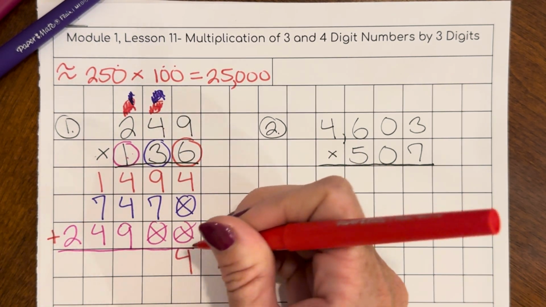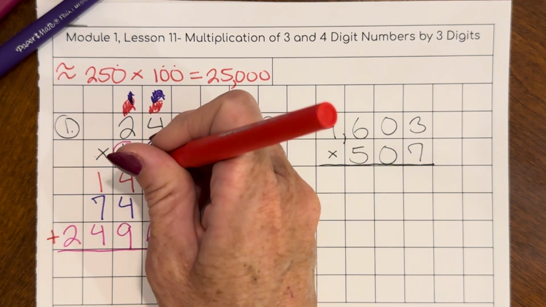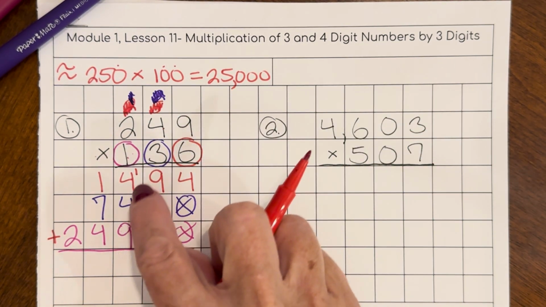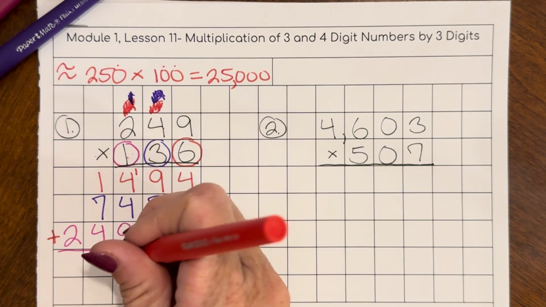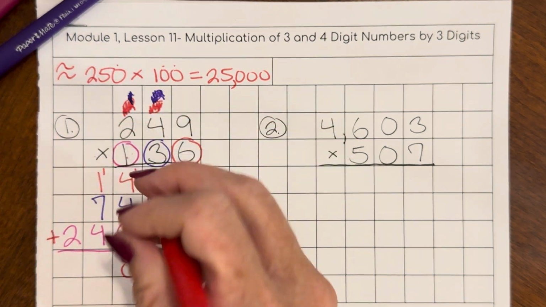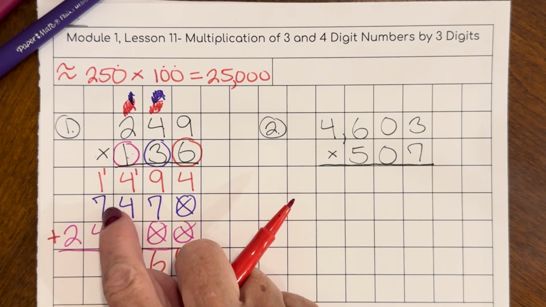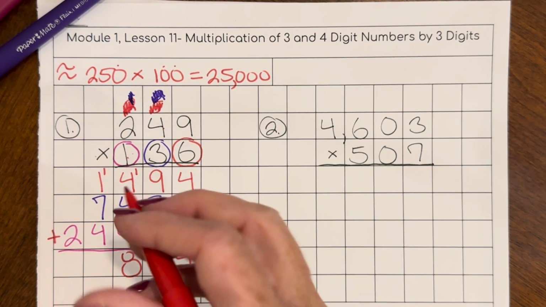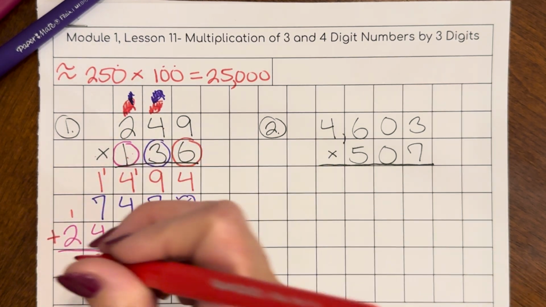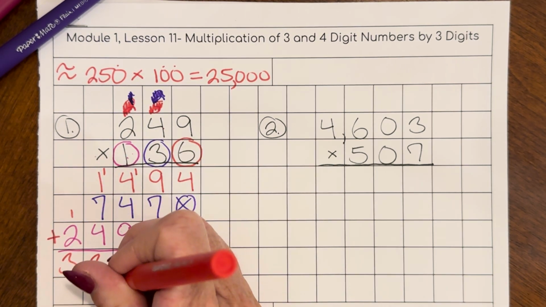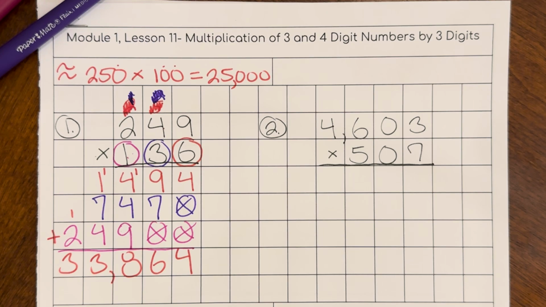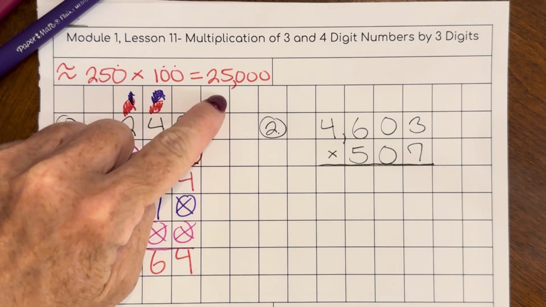Okay, so let's see, now that I have 3 partial products, let's see what the actual product is. 4, 16, well, that's a lot to add. 9 plus 1 is 10, plus that is 18. Let's see, 7 plus 4 is 11, 12, 13. And I'm getting my actual product as 33,864, which is very different compared to my estimate.